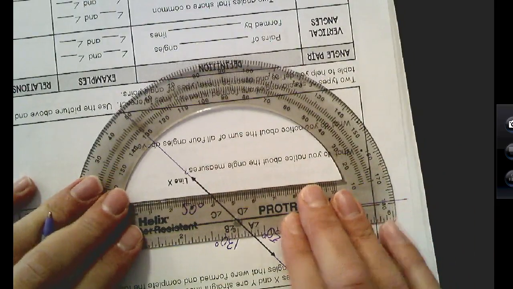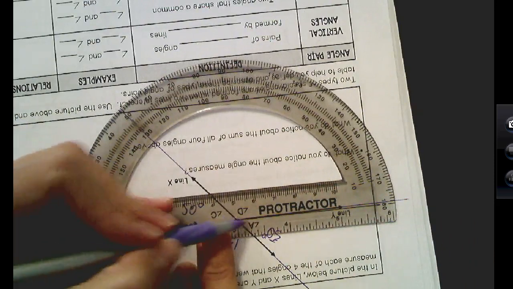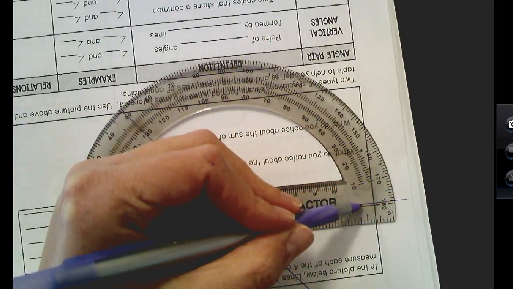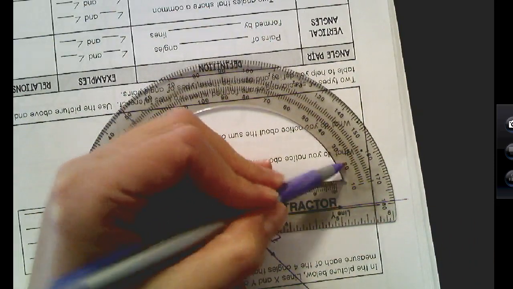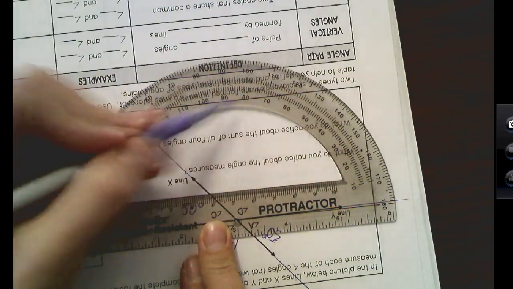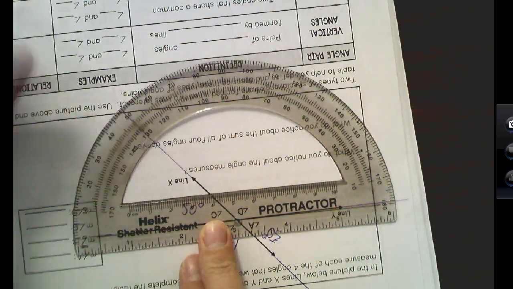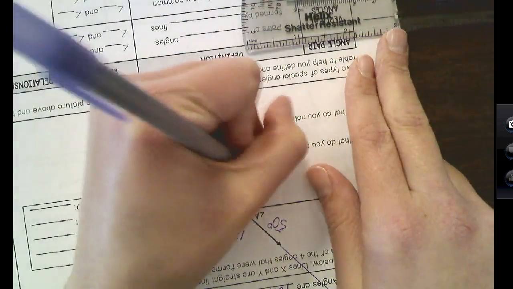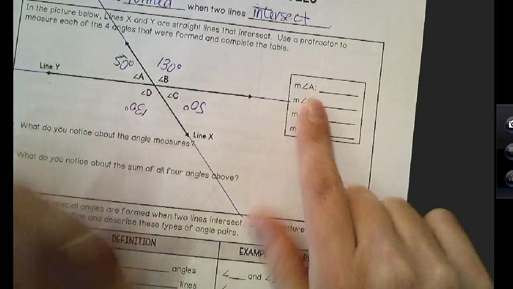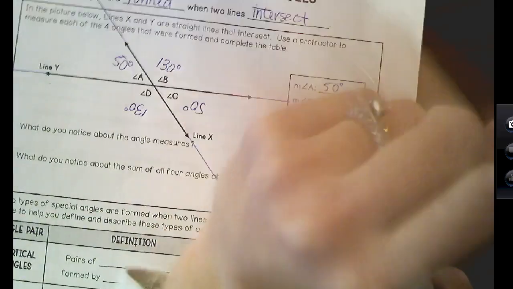And then I'll line that up one more time. And for angle D, I'm going to go all the way to the right. Use my inner edge, 10, 20, 30, 40, 50, 60, 70, 80, 90, 100, 110, 120, 130 degrees. And now I'm going to go ahead and fill in angle A is 50 degrees, B is 130 degrees, C is 50 degrees, and D is 130 degrees.